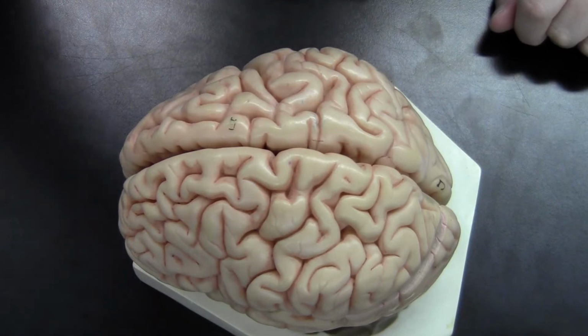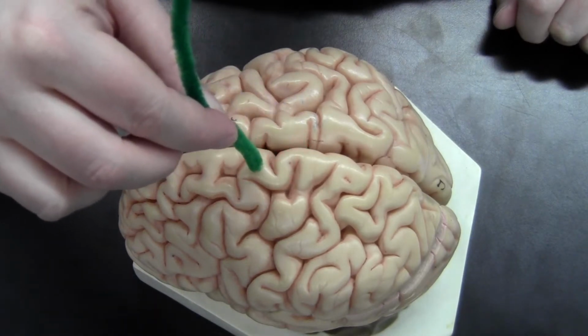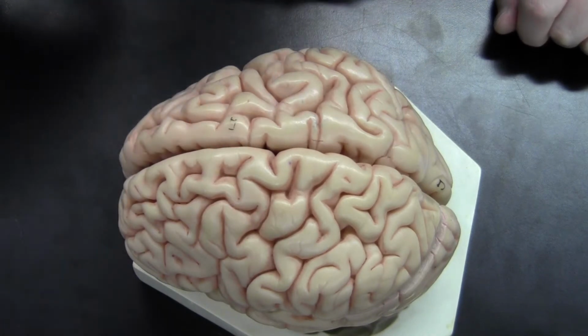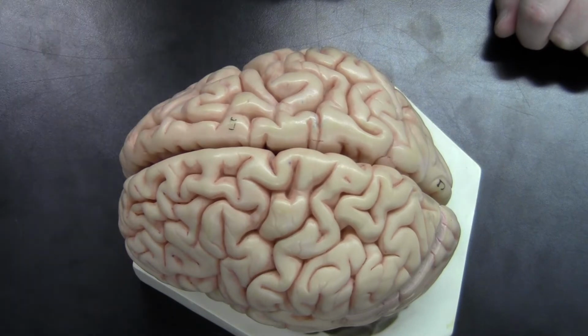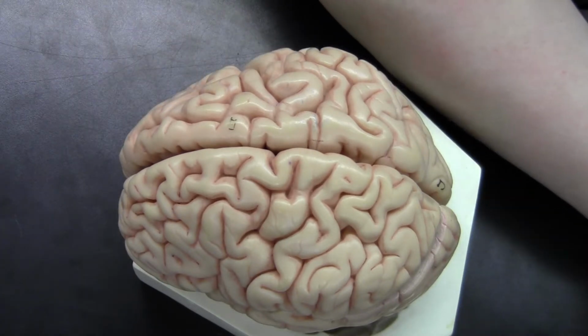Like I said, these bumps are called gyrus. Any bump here will be a gyrus, and then a shallow groove is called a sulcus. There are many gyri, which is the plural of gyrus, and many sulci, which is the plural of sulcus, on the surface of the cerebrum.